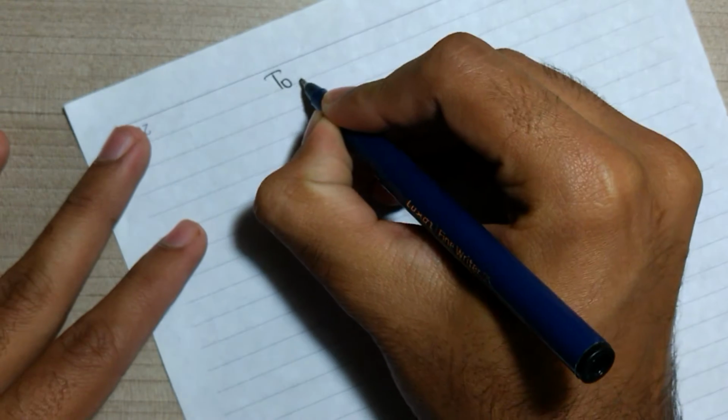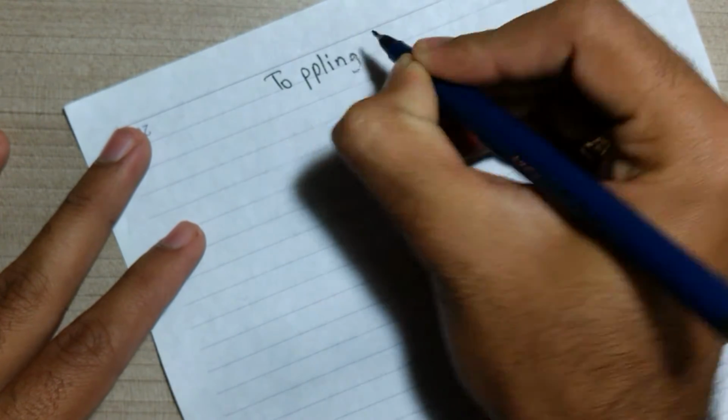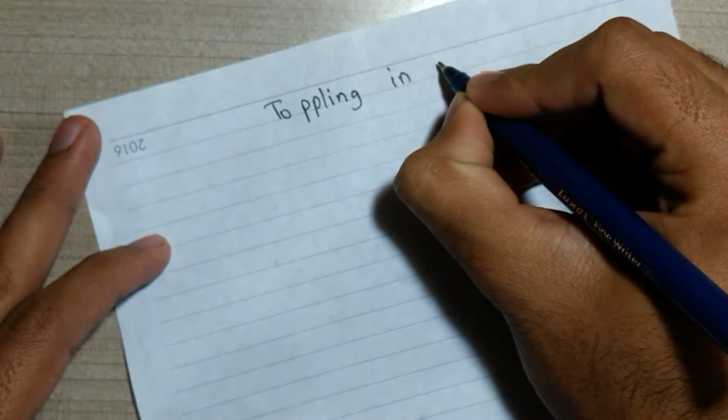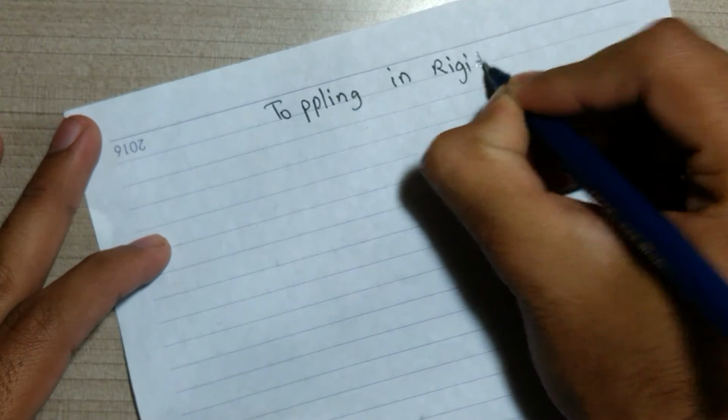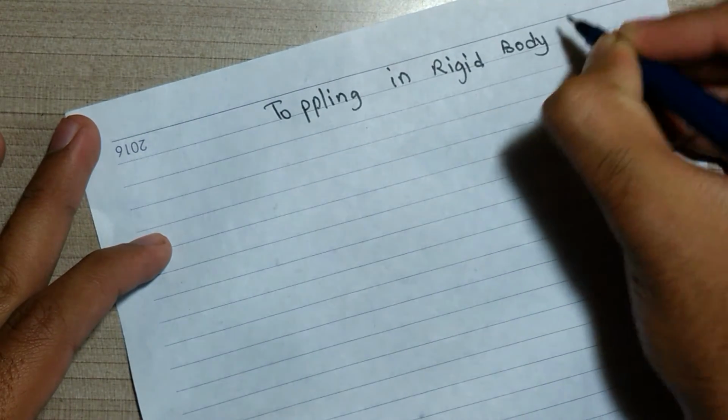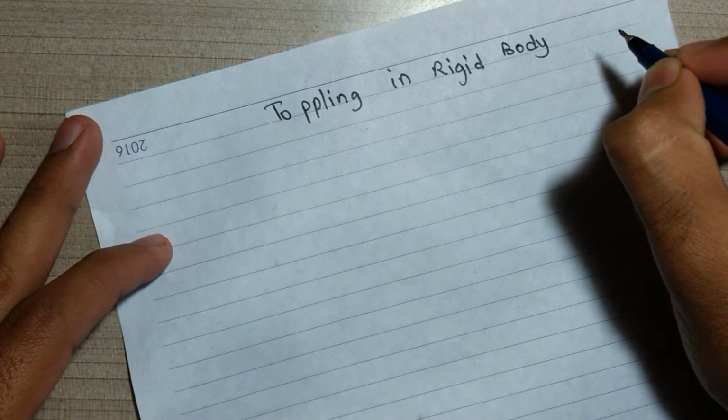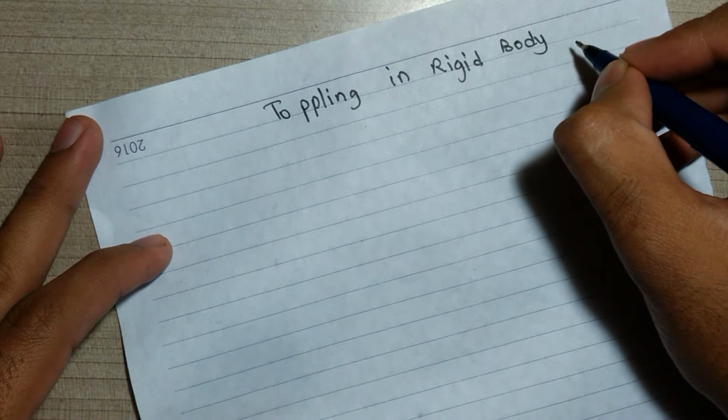Today I'll be talking about toppling in a rigid body. For this, I assume that you know the three Newton's laws of motion.